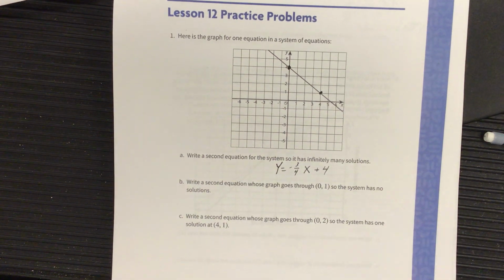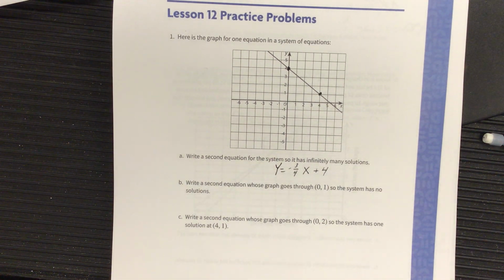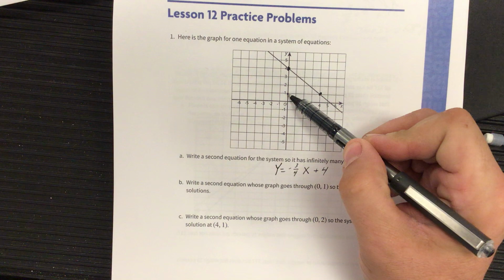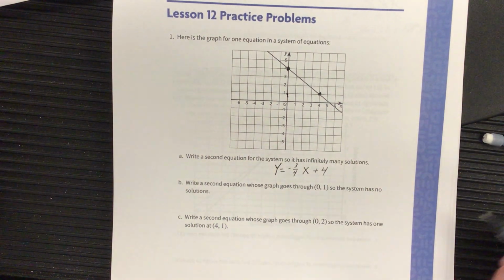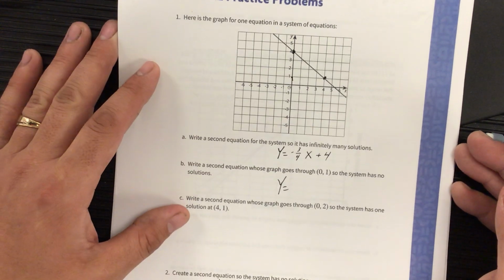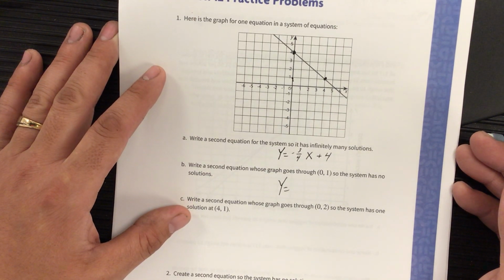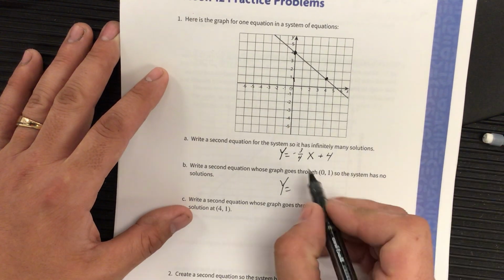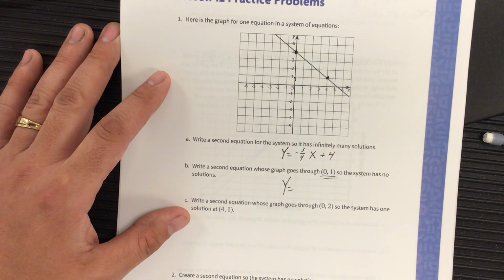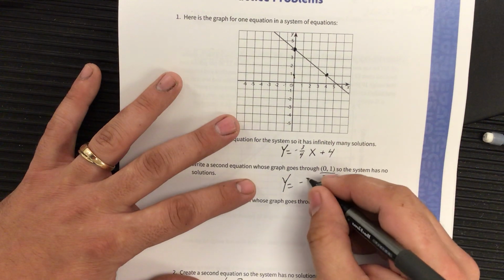Question B, write a second equation whose graph goes through (0, 1) that has no solution. So that means the slope is the same, and I want it to go through this point right here. Georgie? Wait, is this where the y-intercept can be anything? Normally, but it tells us what the y-intercept has to be on this one. That's why. Oh, okay. So y equals negative 3/4 x plus 1.